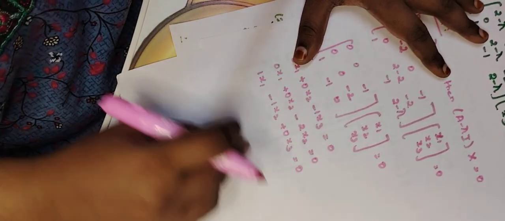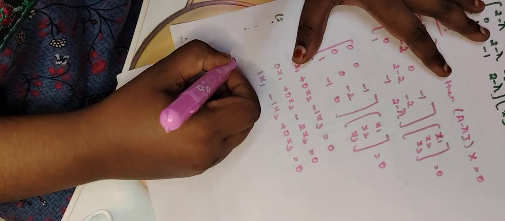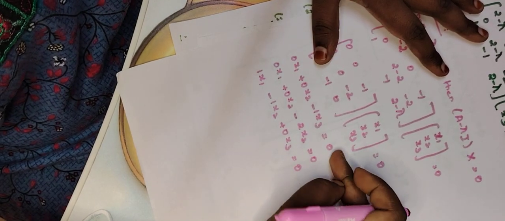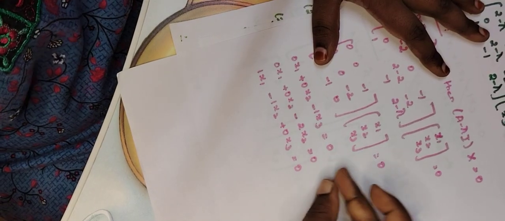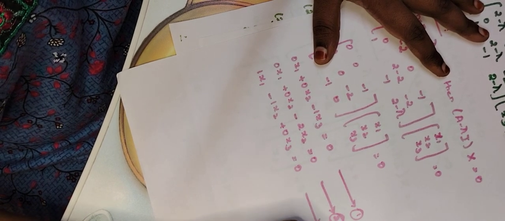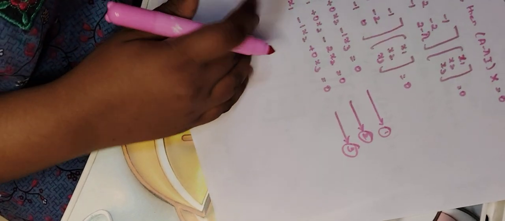To obtain the values of x1, x2, x3, we use cross multiplication, right? So here for cross multiplication I'll take equations 1 and 3, because equations 1 and 2 will be the same. This is my equation 1, this is my equation 2, this is my equation 3.